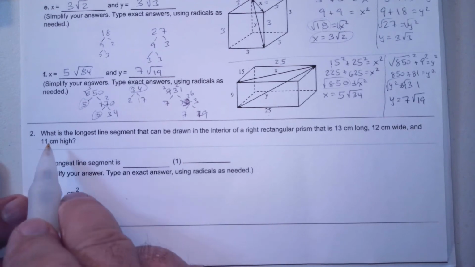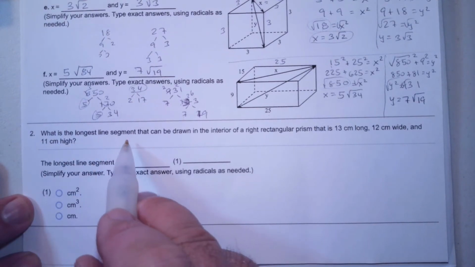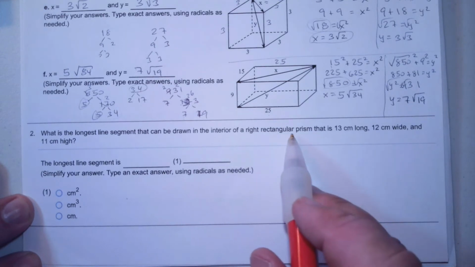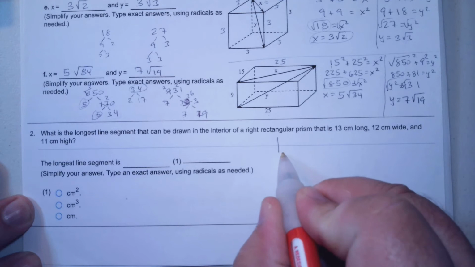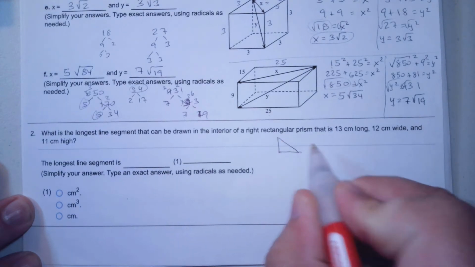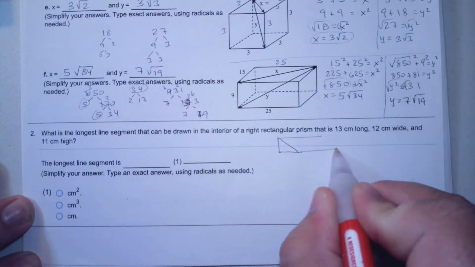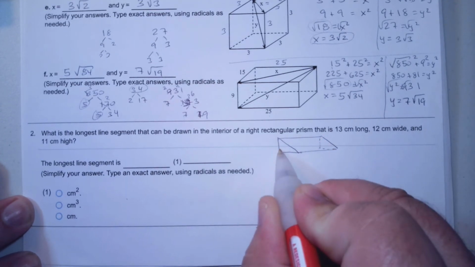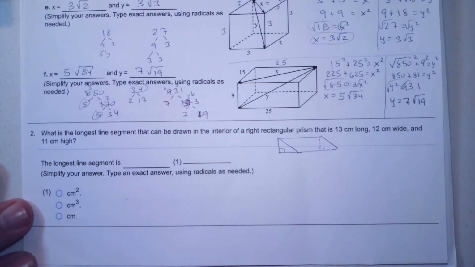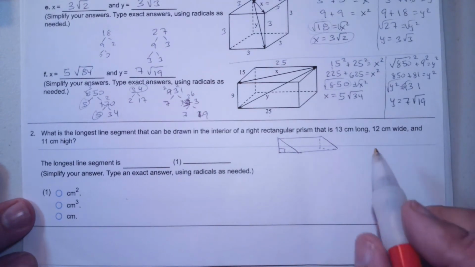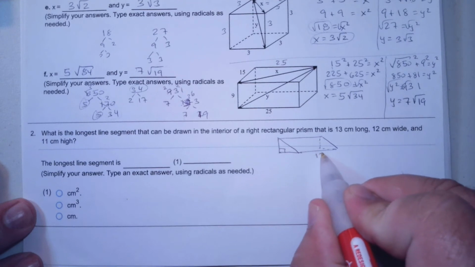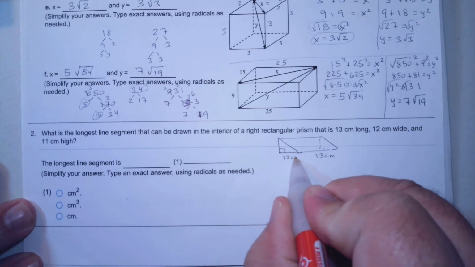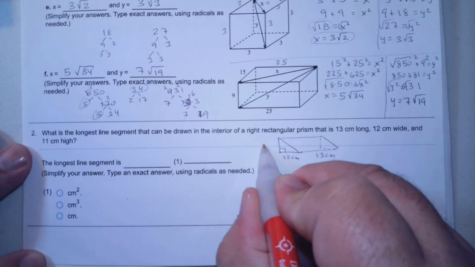Okay, now, what is the longest line segment that can be drawn in the interior of a right rectangular prism? A right rectangular prism. That's what that looks like. That's 13 centimeters long, 12 centimeters wide, and 11 centimeters high.